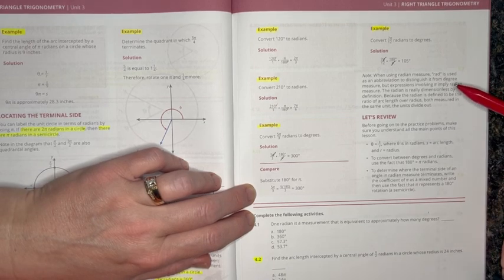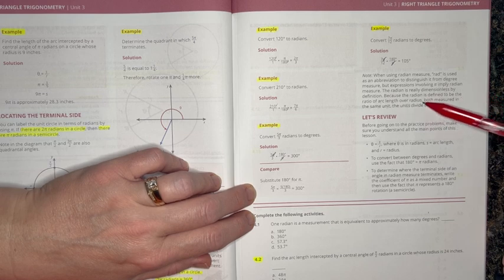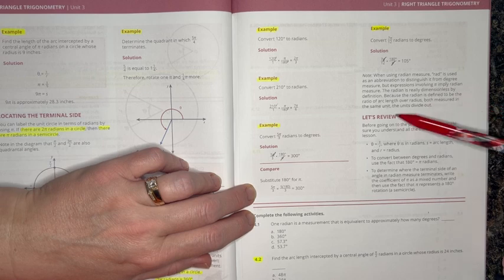This note is kind of important to go through. It says when using radian measure, RAD is used as an abbreviation to distinguish it from degree measure, but expressions involving pi imply radian measure. The radian is really dimensionless by definition because the radian is defined to be the ratio of arc length over radius, both measured in the same unit.